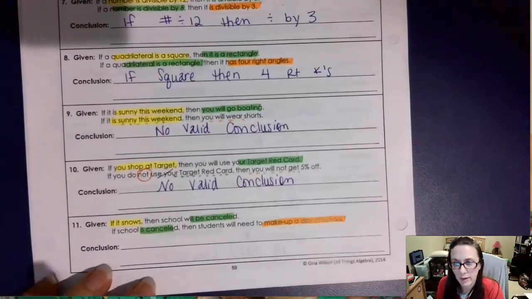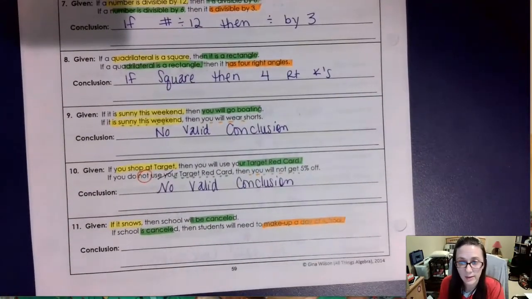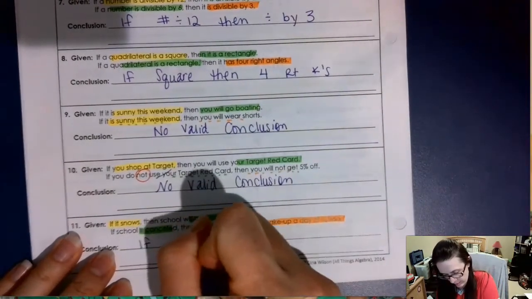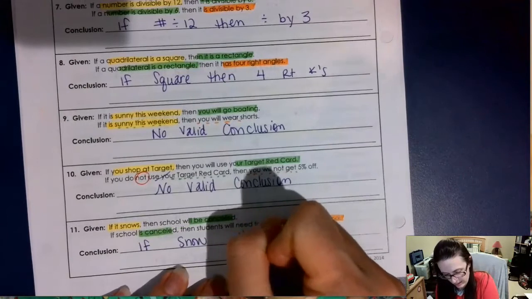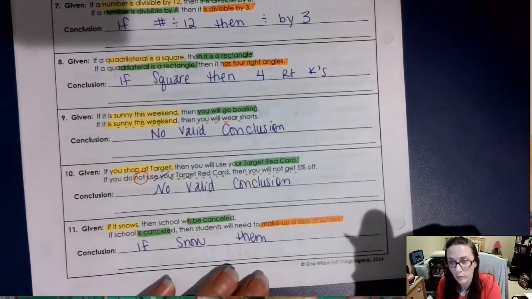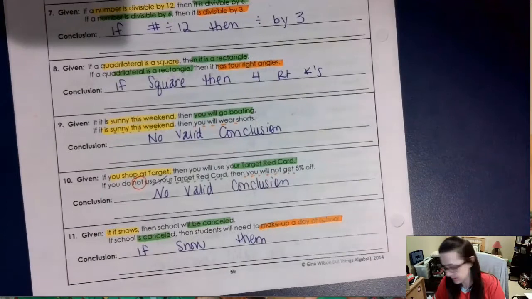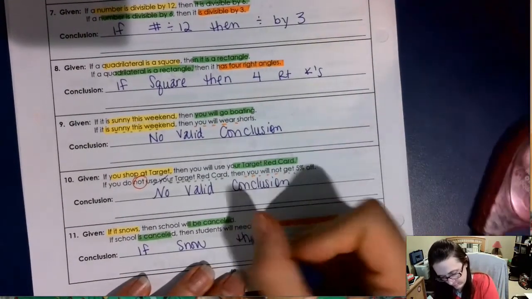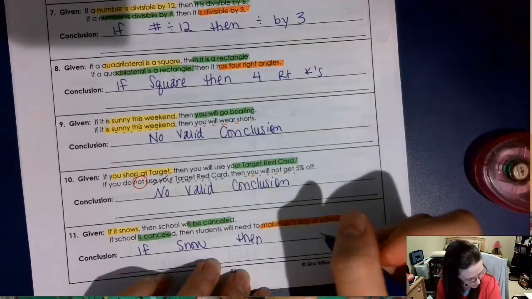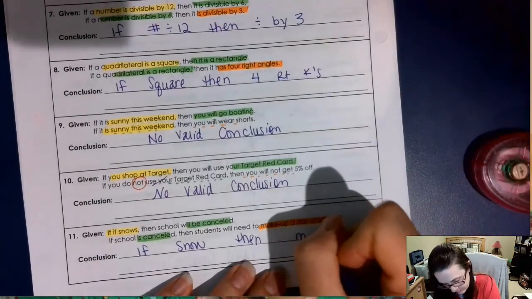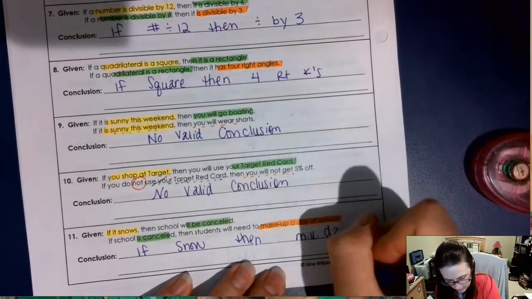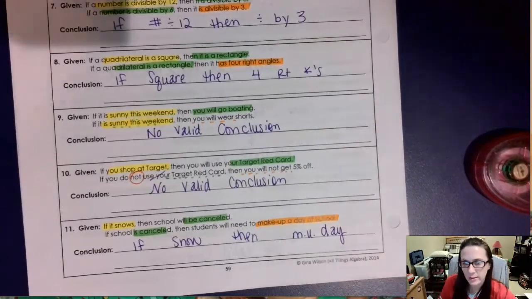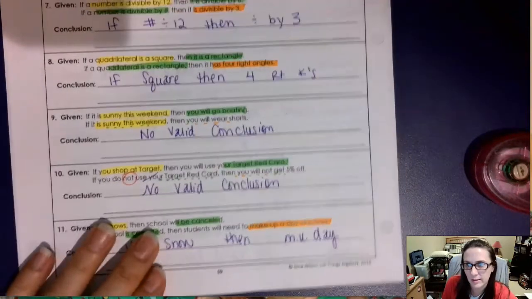The last one, however, if it snows, then school will be canceled, and if it's canceled, then we need to make up a day. So if snow, then we need to, that's ugly, sorry, then we need to make up school. We need a make-up day. Okay, I'm going to pause and go to the next page in just a moment, but I'm going to pause right now so you guys can finish highlighting.